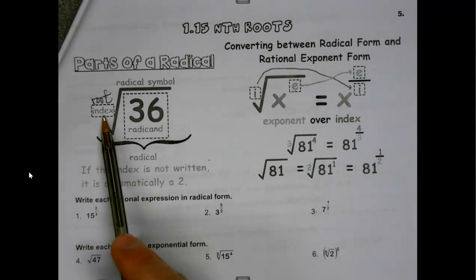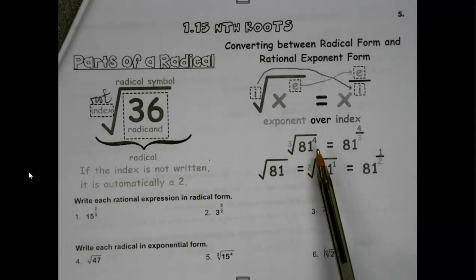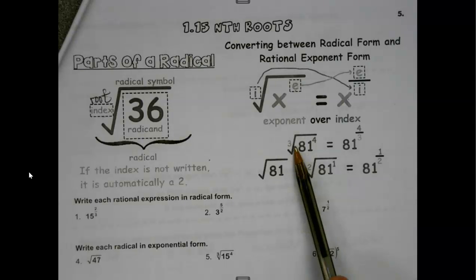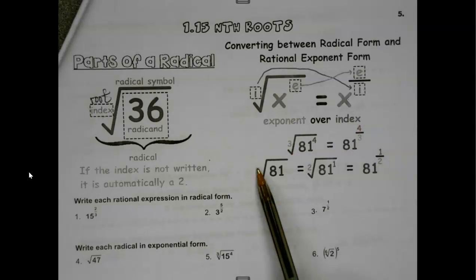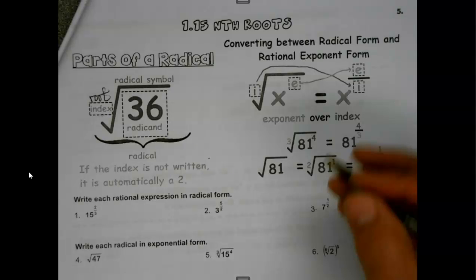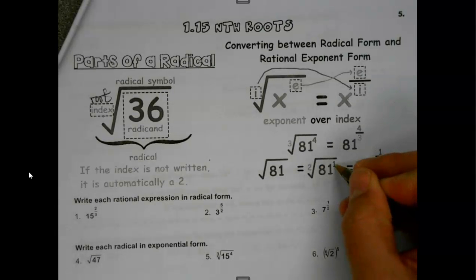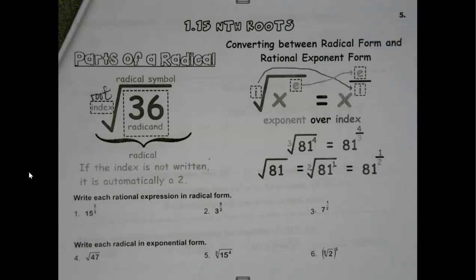If I don't see an index or root, we assume it's 2, like a square root. So as you see in the examples over here, if I have a 4 as an exponent and a 3 as an index, it'd be 81 to the 4/3. If I see a square root, it's 81 to the 1/2, because we assume if we don't see an exponent, there's a 1 there. And we assume if we don't see an index that that's a 2 out here.